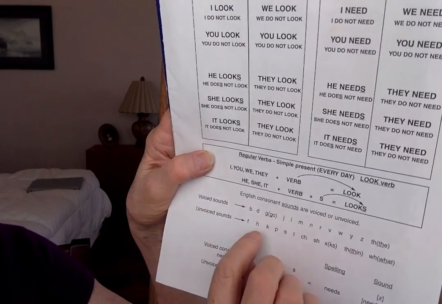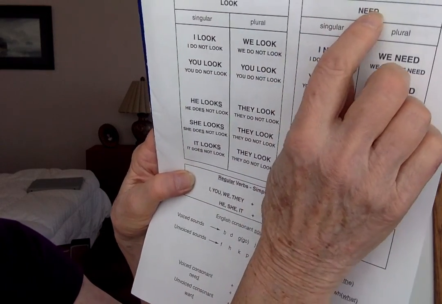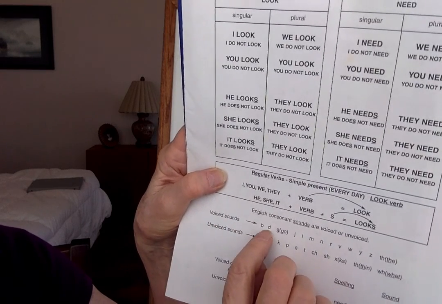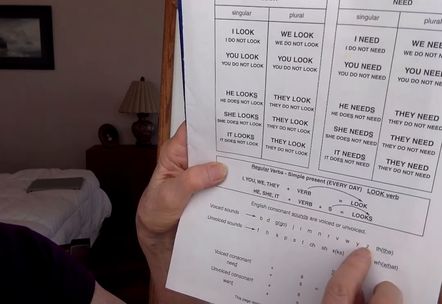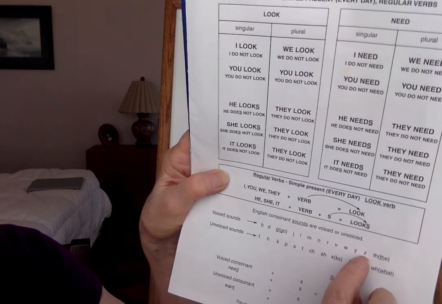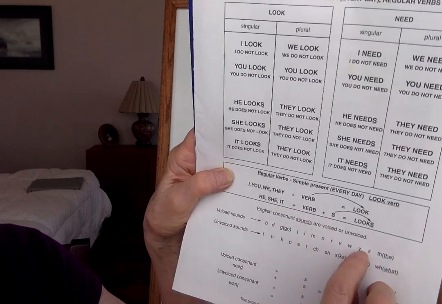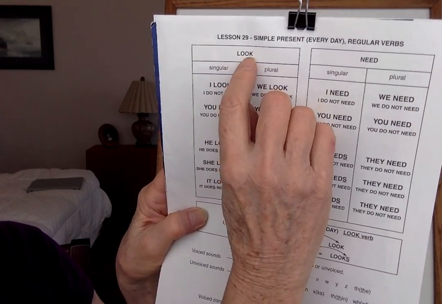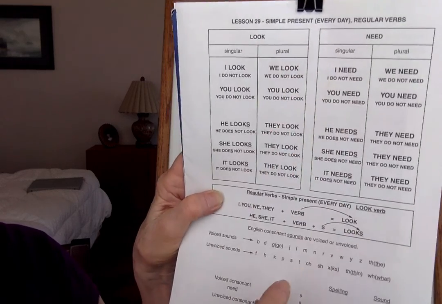Pero aquí con d. That's voiced, con voz. El sonido al final is z. So does, needs, needs, looks, looks.